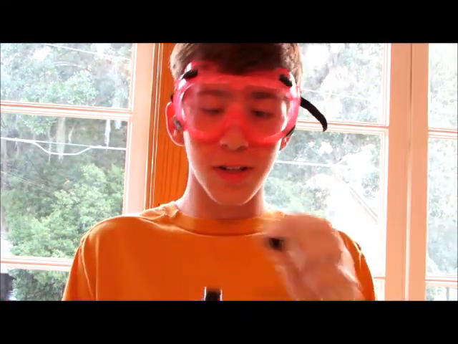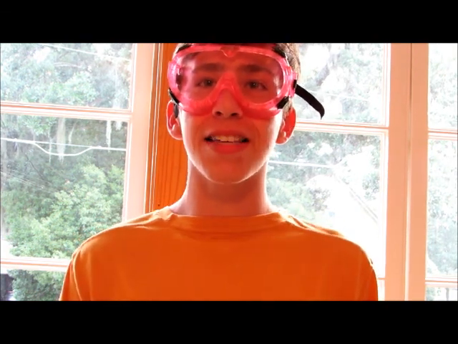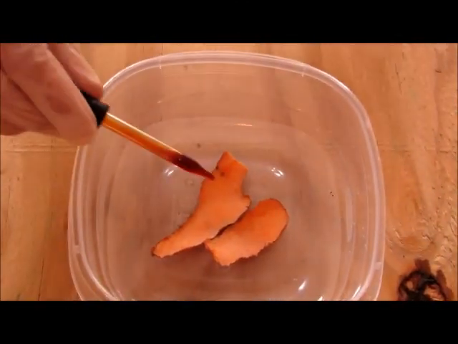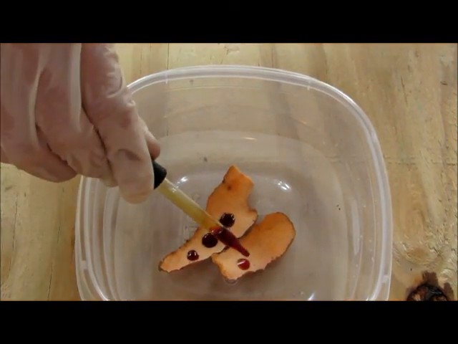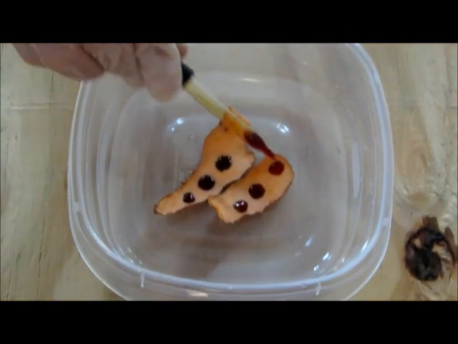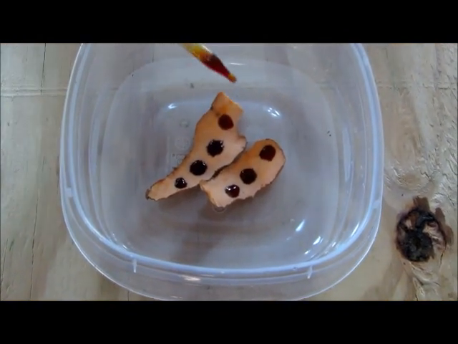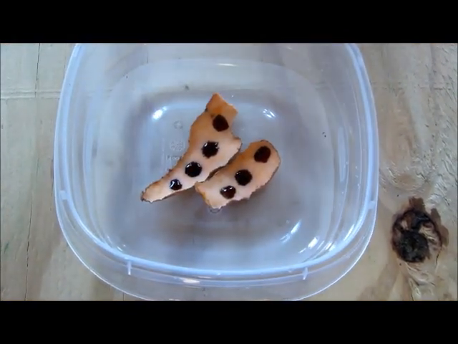It has a very strong smell, and as I will demonstrate, when I drop some of it on a potato skin, the potato skin will change color. Smell that. Here's a Bohr model.